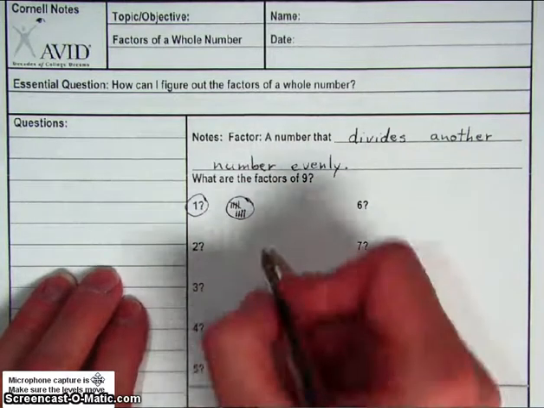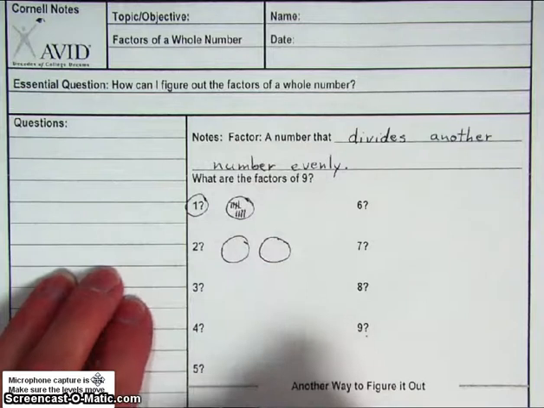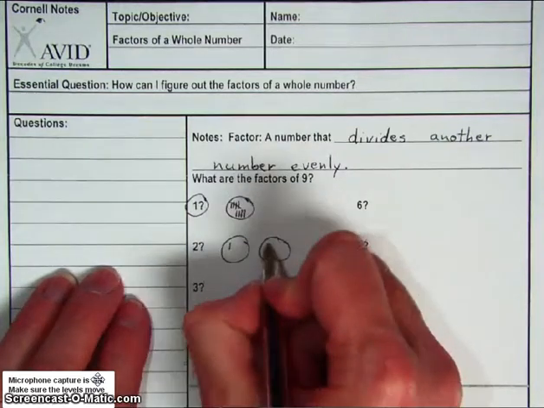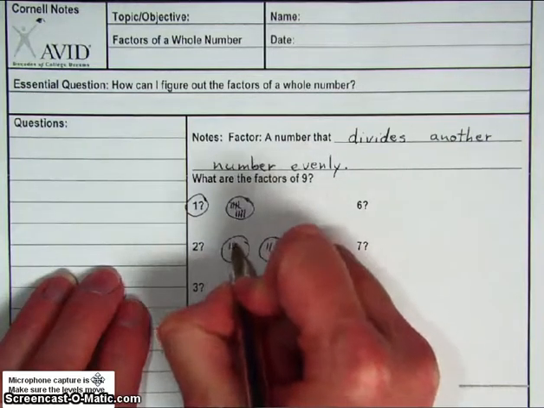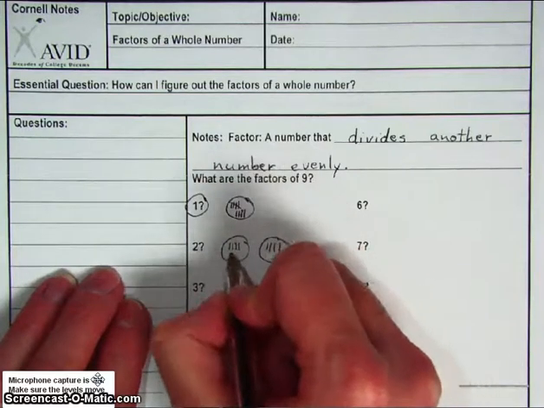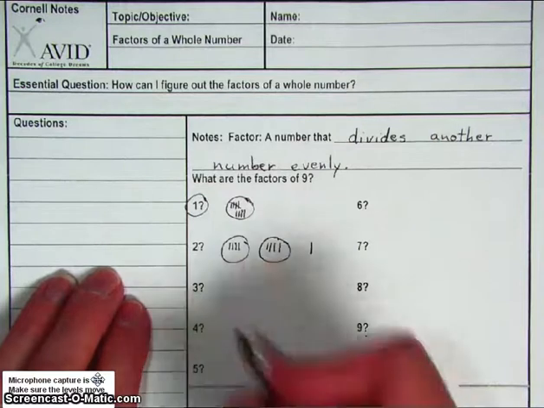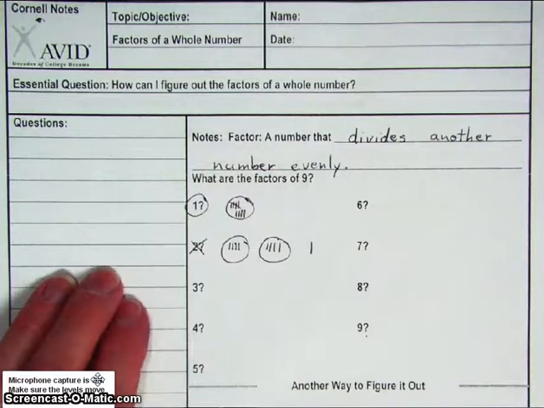Now I'm going to try 2 groups. 1, 2. I'm going to break 9 into those groups now. 1, 2, 3, 4, 5, 6, 7, 8. If I come back here, I know I won't have one over here, so I have 1 left over. So 2 is not a factor of 9.